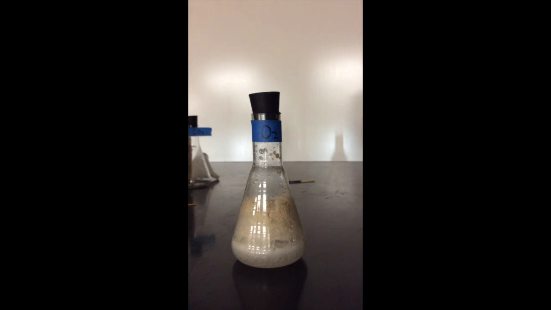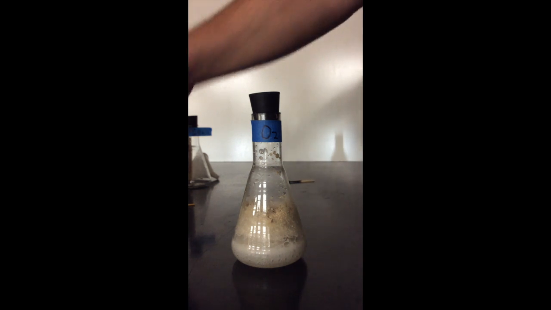Oxygen has a characteristic that it is a flammable gas, meaning that when you introduce fire to it, it will continue to burn. So you can see that the yeast is definitely reacting with the hydrogen peroxide. While that continues to react, I'm going to start my wooden splint on fire.